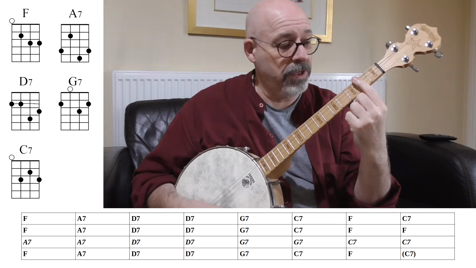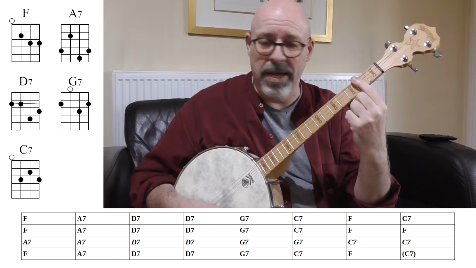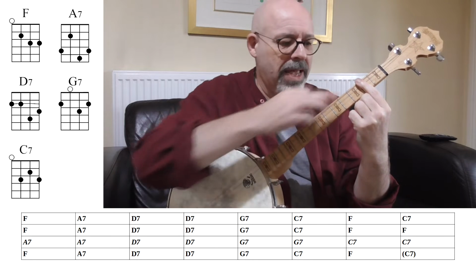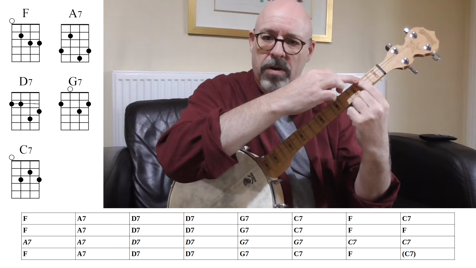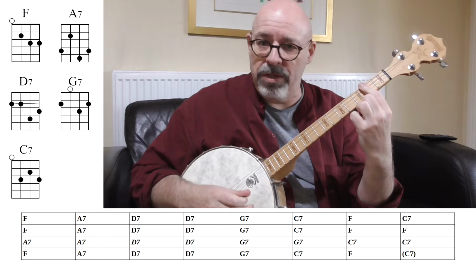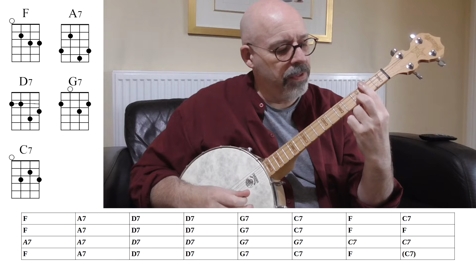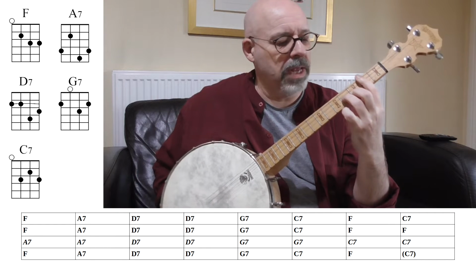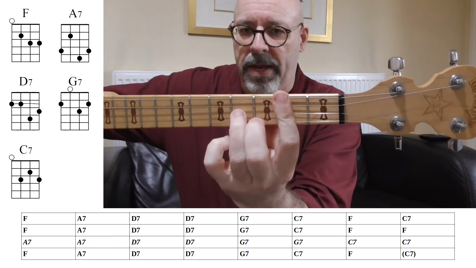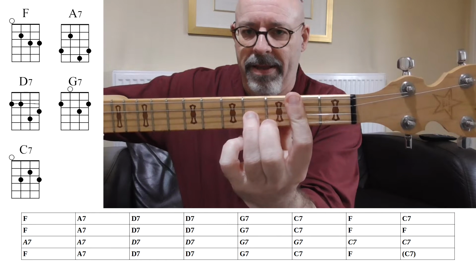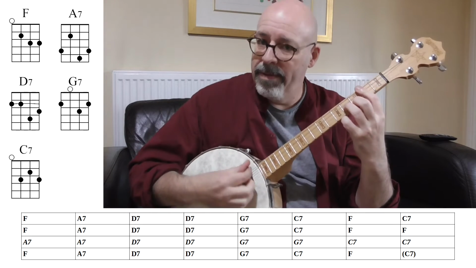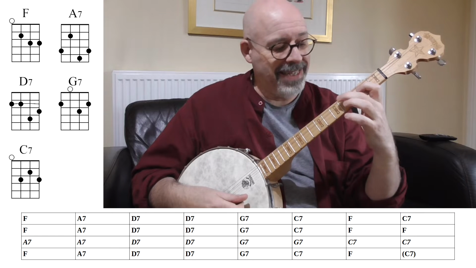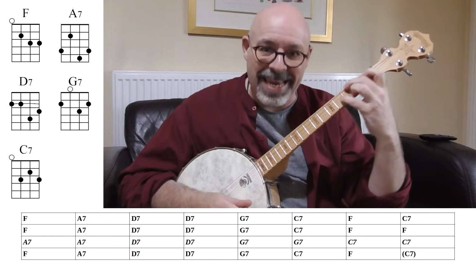We're going to have our first finger laying across the second fret. Although really it only has to play the lower two strings, so don't worry about holding all of the strings down. Try and focus the pressure onto the tip of your finger to hold down the lowest two strings. Then we have our third fret of our first string with our second finger, and then our third finger comes down on the fourth fret of the second string, like that. That's our D7.